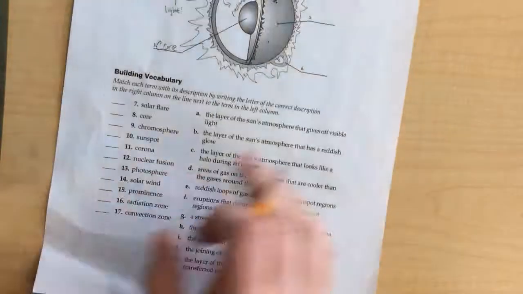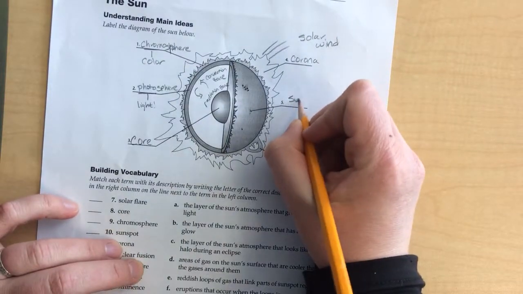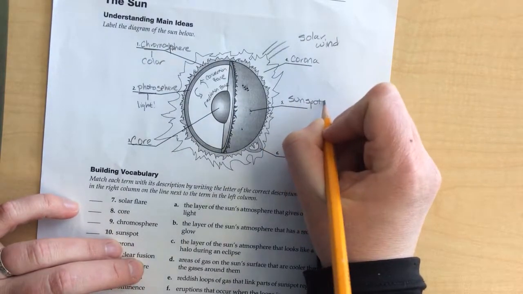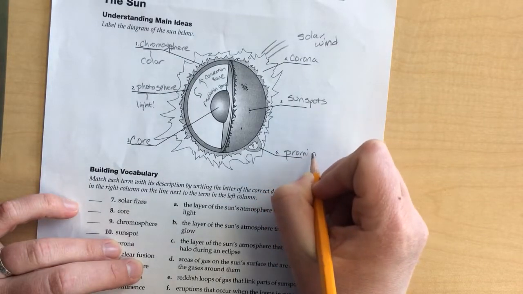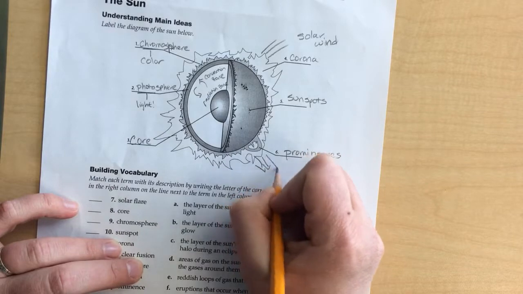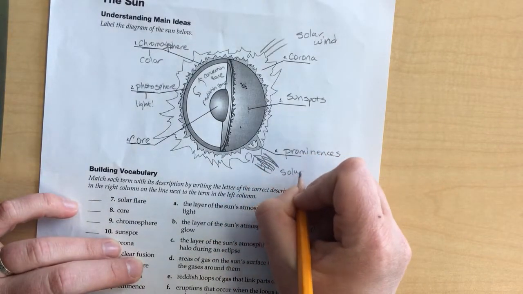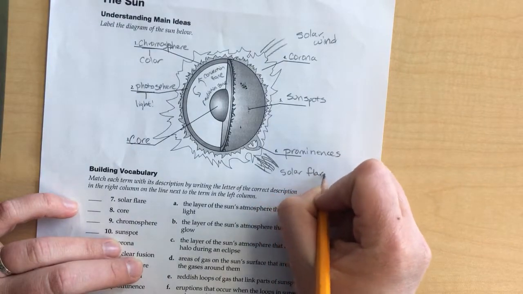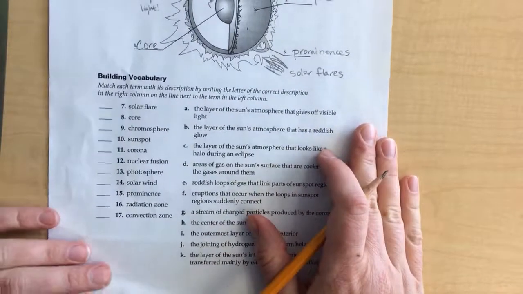Interesting. So, look, there's some groups of little darker spots here, so those are probably called sunspots. And then remember, the loops are called prominences. Prominences. And they can send out, I'm just going to do this because they're really fast. Solar flares. And again, we'll talk about that in a different video. Okay, now let's go into building vocab.